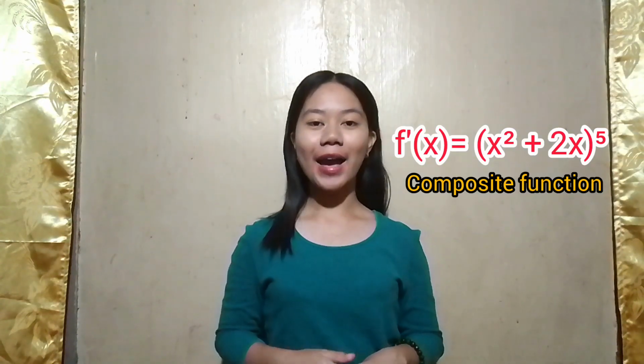Our goal here is to examine this solution, find where it went wrong, correct it, and explain why a final answer makes sense. Let's start by identifying why the given solution was incorrect. First, recognize that f of x equals the quantity x squared plus 2x raised to 5 is a composite function. It has two parts: the inner function, g of x equals x squared plus 2x, while the outer function, f of x equals x raised to 5, where x replaces the inner function.